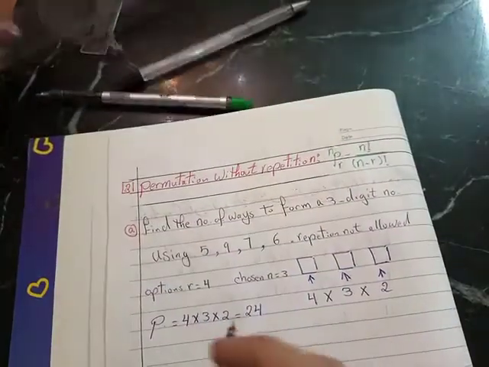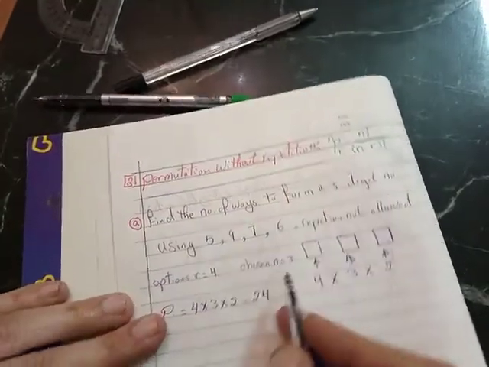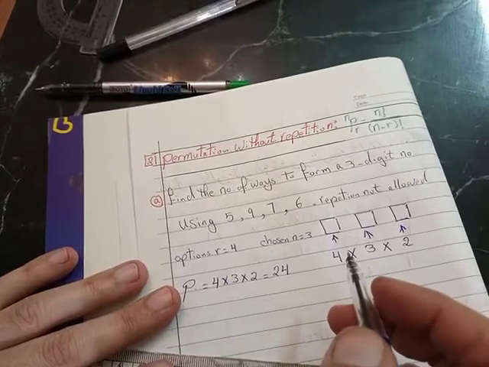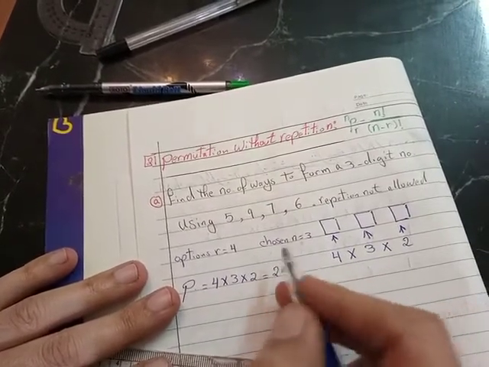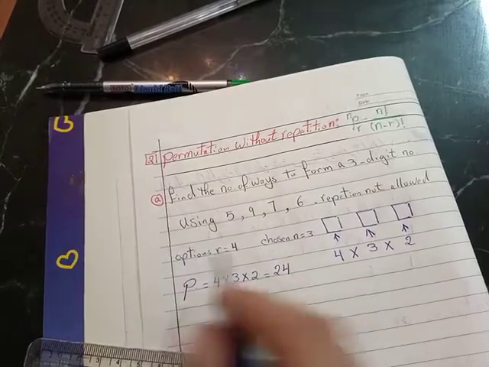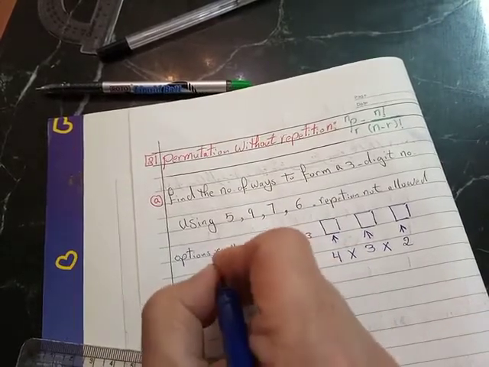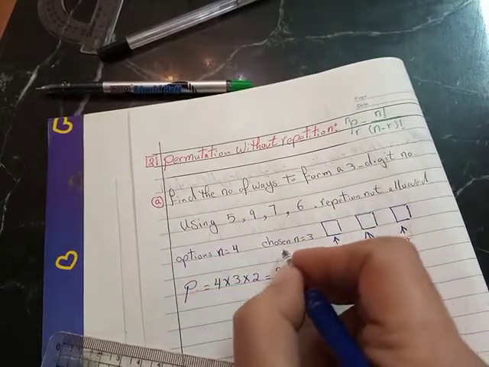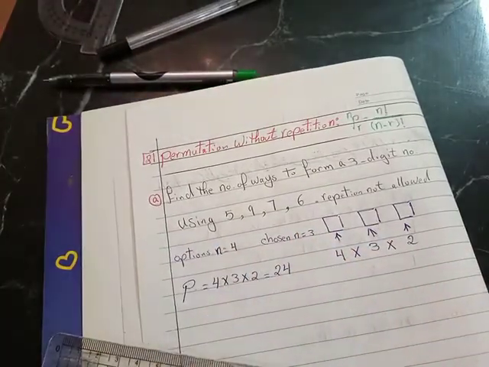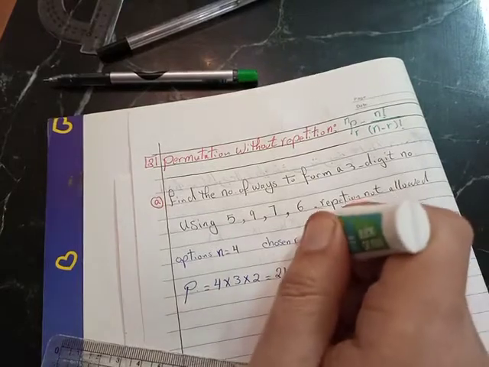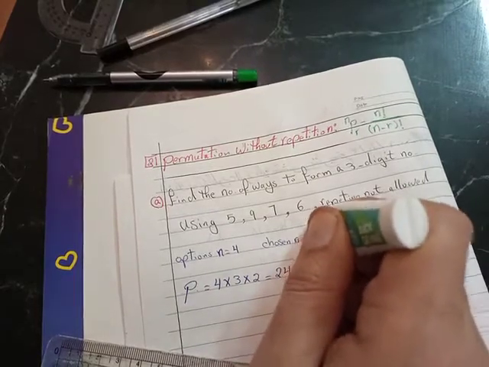So I have again messed up: the number of options is n, and the number of chosen options is r. Sorry for the confusion.